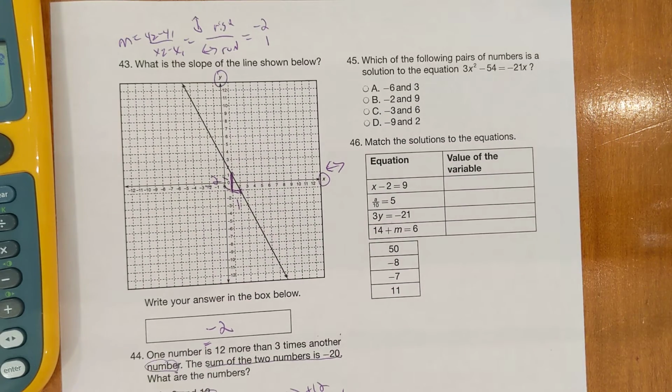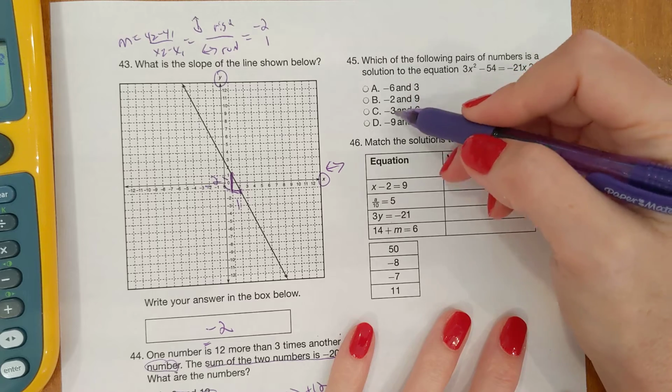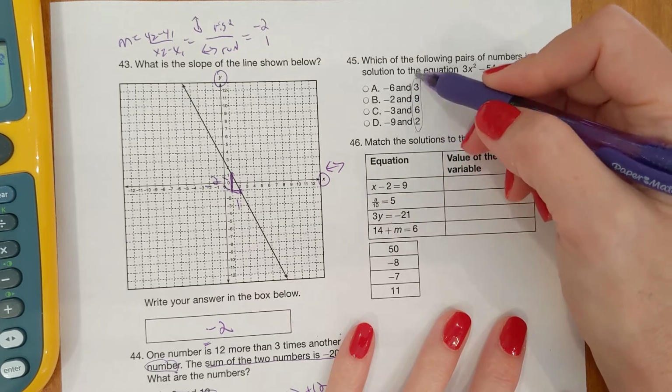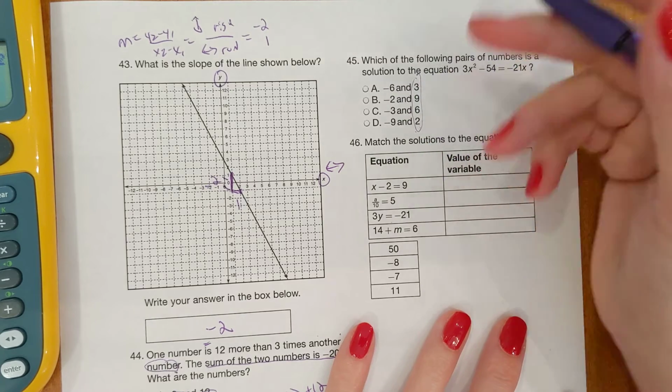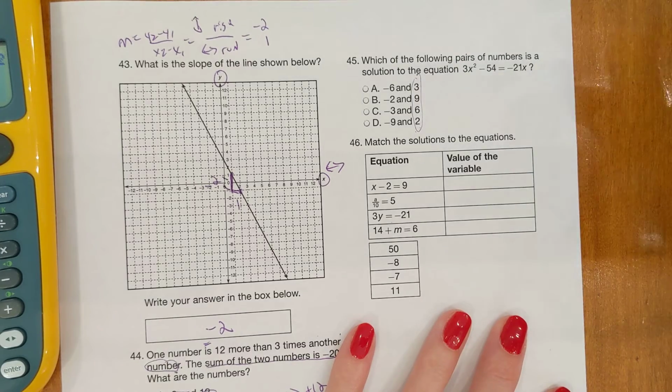Which of the following pairs of numbers is a solution to the equation 3x squared minus 54 equals negative 21x? Just like the last one, it's a good idea to guess at things, and you can just plug in the numbers and see which ones work. Notice all the numbers are different, so you don't have to try both in the pair, just try one of them. If one of them works, bam, we're done.